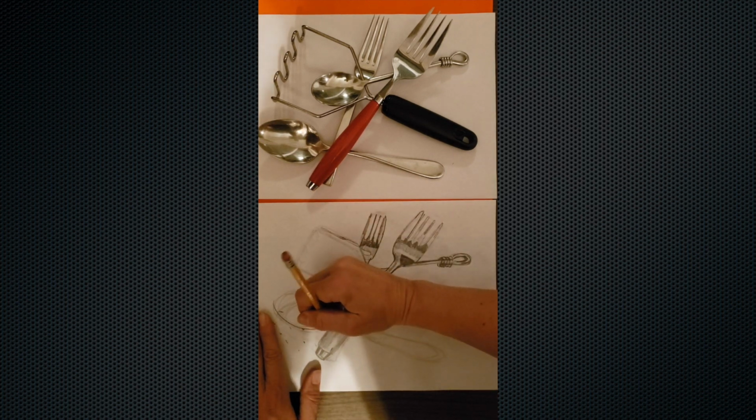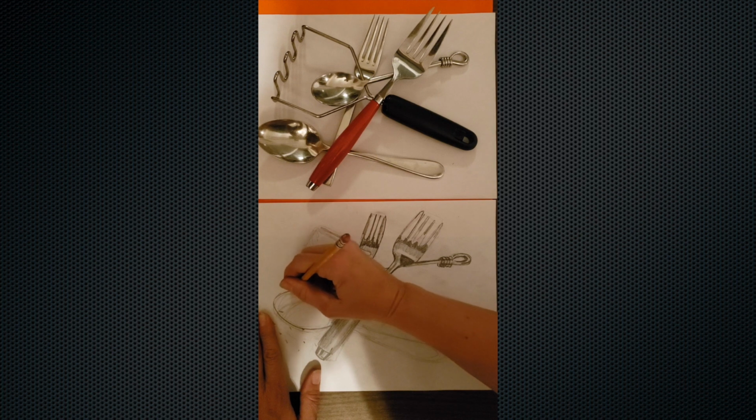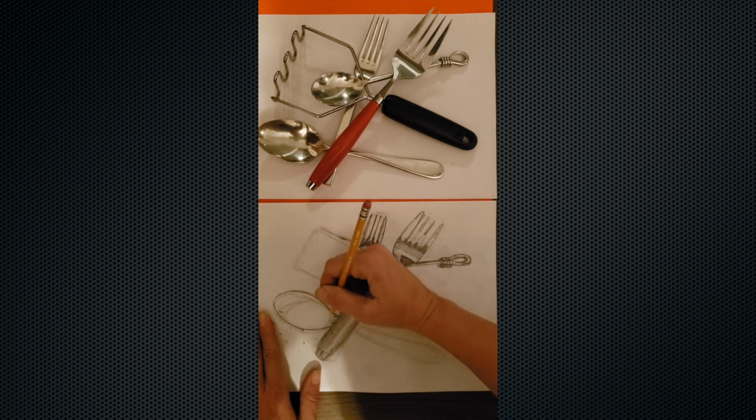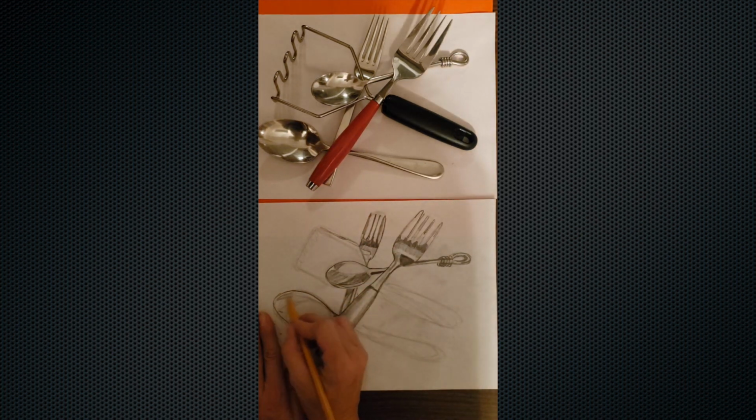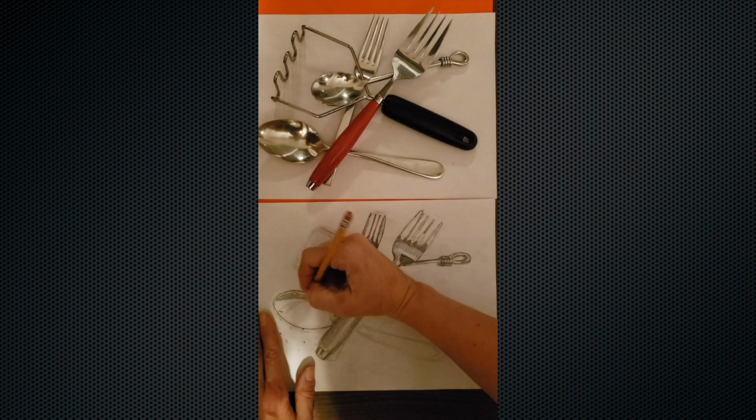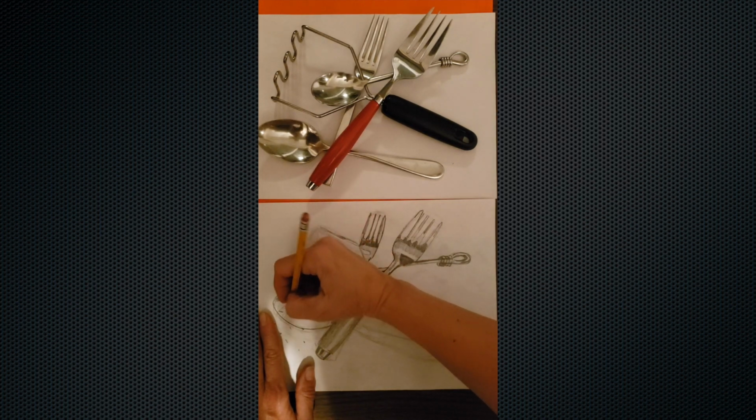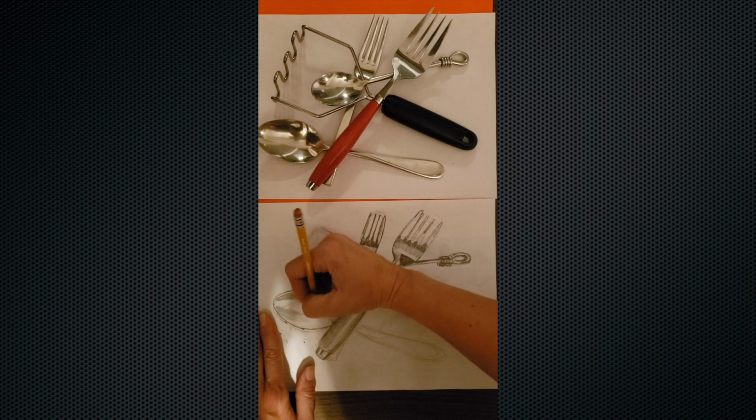And just do the best you can. This is tricky to do. Play around with values, lights and darks. Always make observations and look at your objects that you're drawing. Looking at my still life all the time, going back and forth. Looking at my still life, looking at my drawing. Still life, drawing. And just do the best you can. And all you need is a pencil for this.